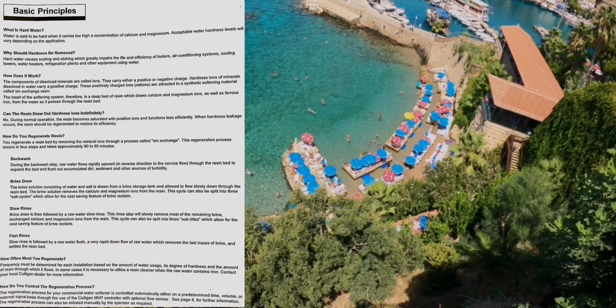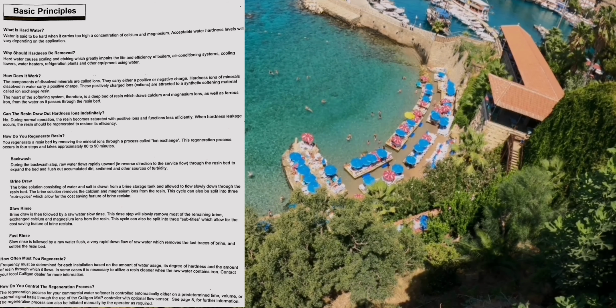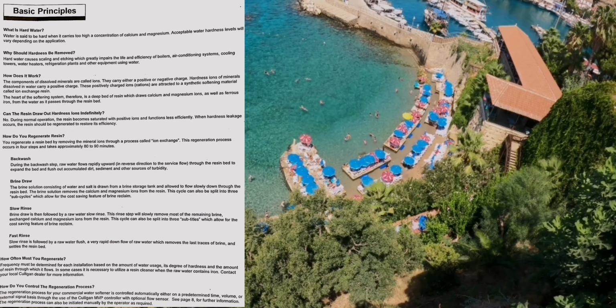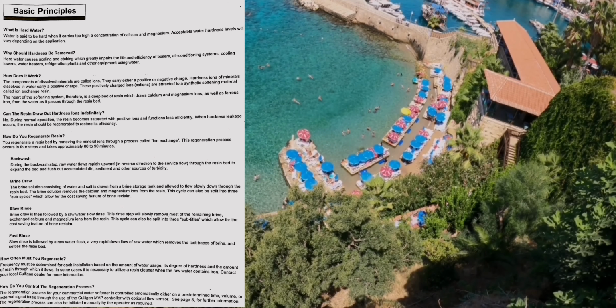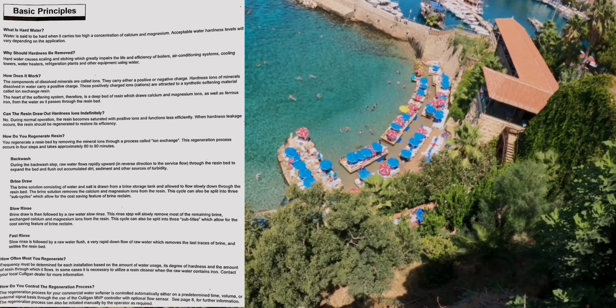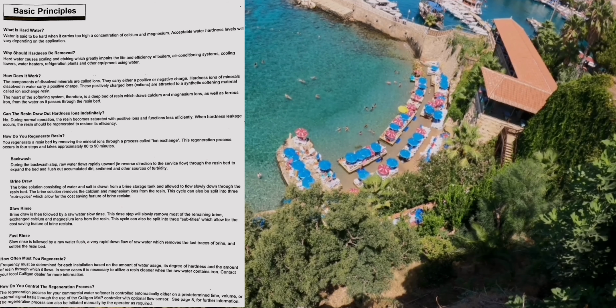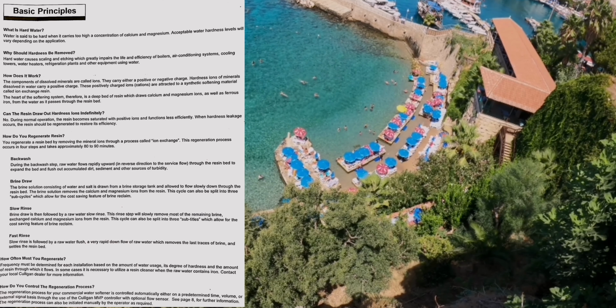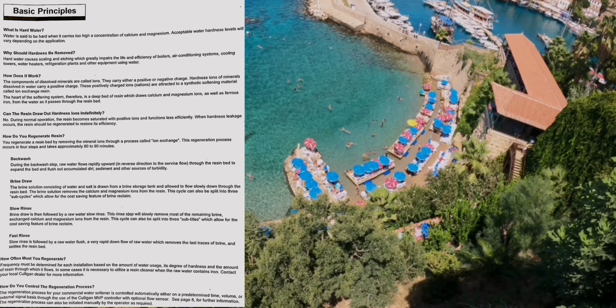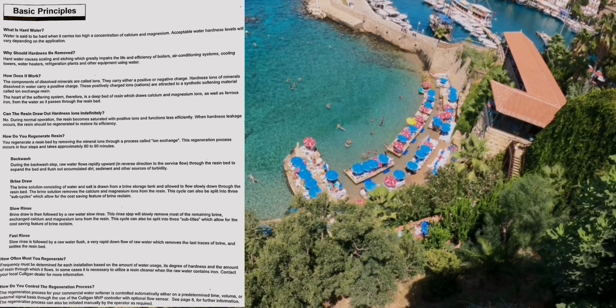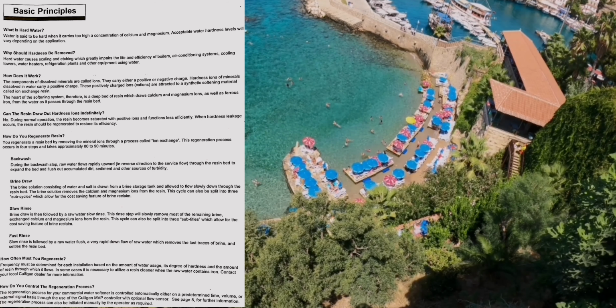What is hard water? Water is said to be hard when it carries too high a concentration of calcium and magnesium. Acceptable water hardness levels will vary depending on the application. Why should hardness be removed? Hard water causes scaling and etching, which greatly impairs the life and efficiency of boilers, air conditioning systems, cooling towers, water heaters, refrigeration plants and other equipment using water.